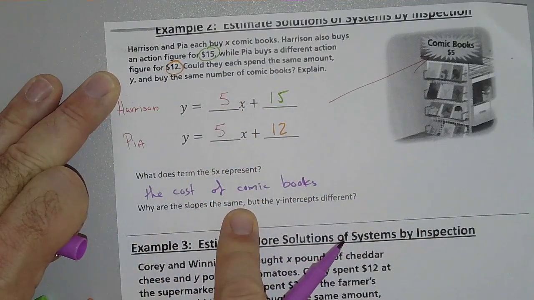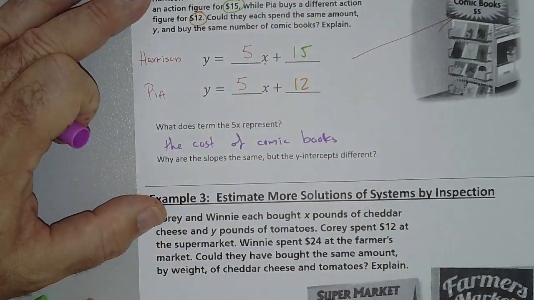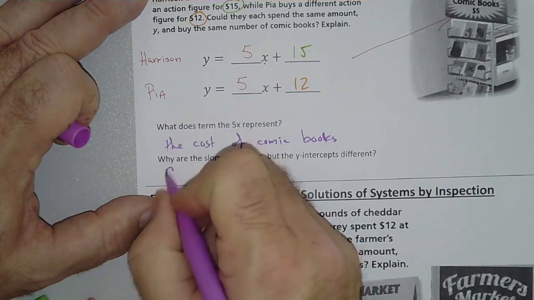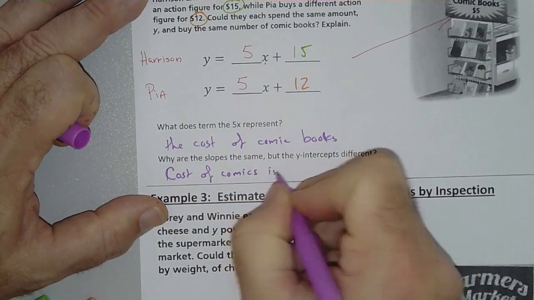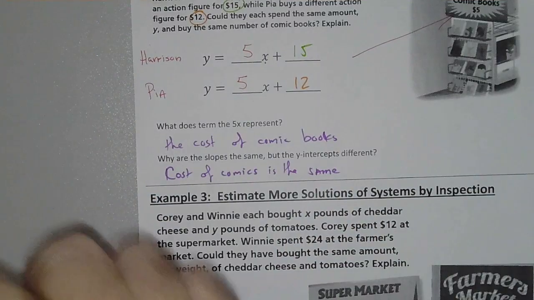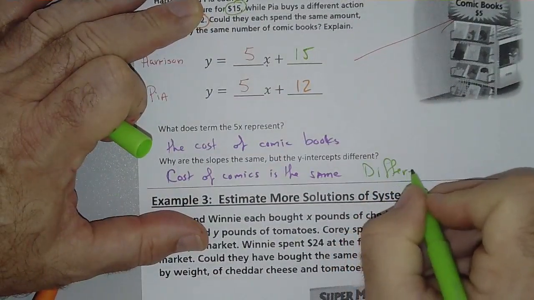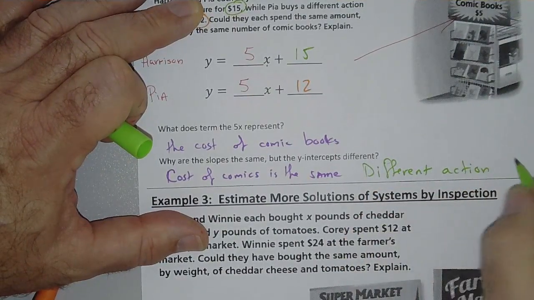Why are the slopes the same, but the y-intercept's different? Well, the slopes are the same. There, I'm giving you a chance. Pause it if you need to. The slopes are the same because the cost of comics is the same, right? But why are the y-intercepts different? They bought different action figures, so that extra charge is not the same for both people.